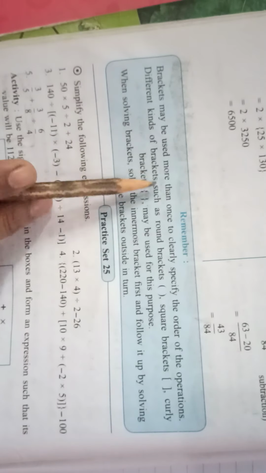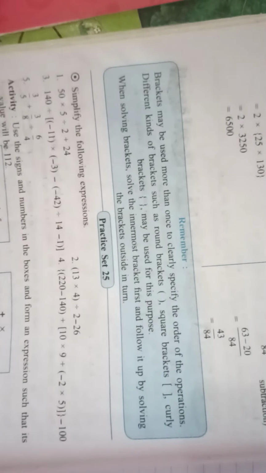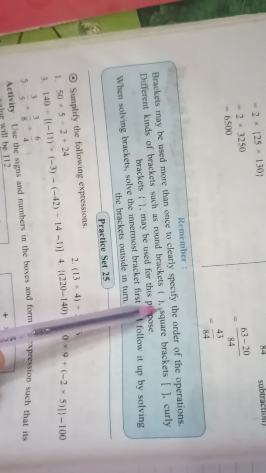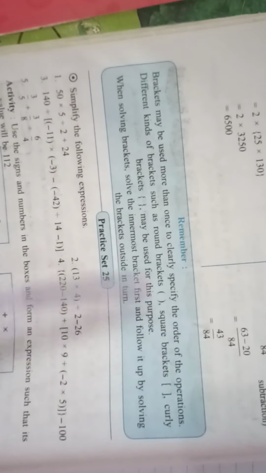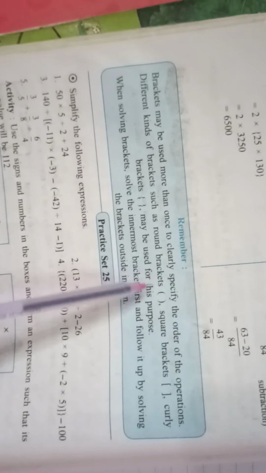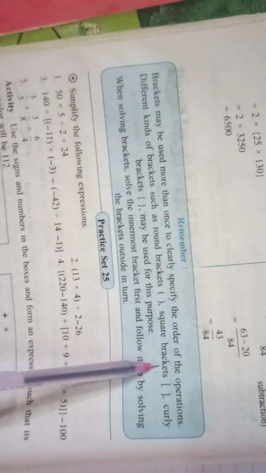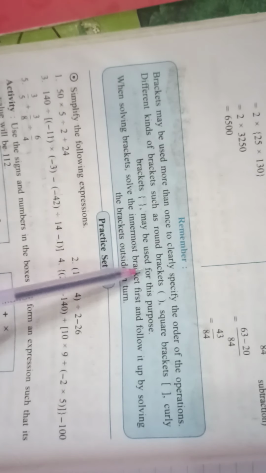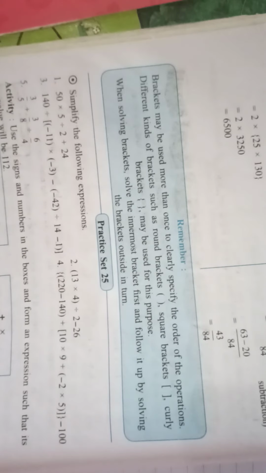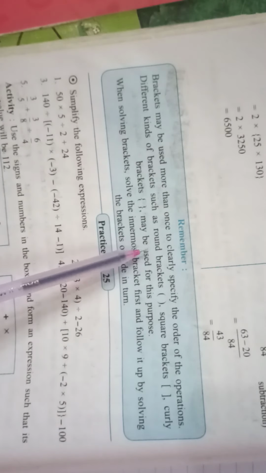Brackets may be used more than once to clearly specify the order of operations. Different kinds of brackets, such as round brackets, square brackets and curly brackets, may be used for this purpose. See that there are three types of bracket. You should write all this in your notebook.